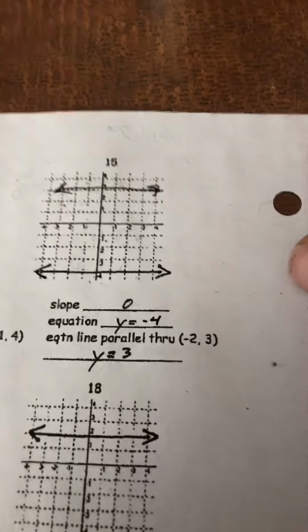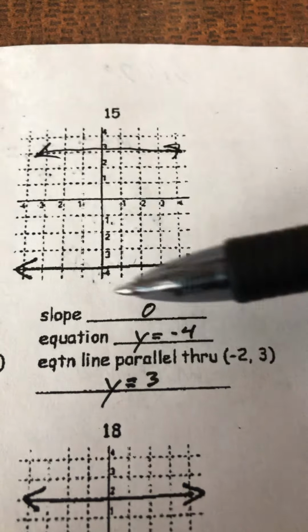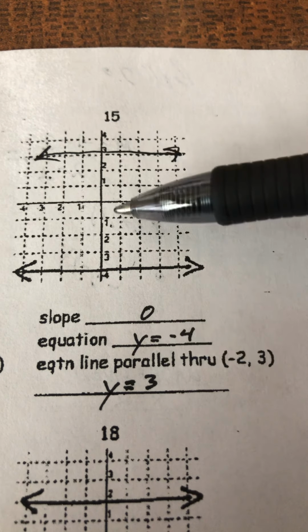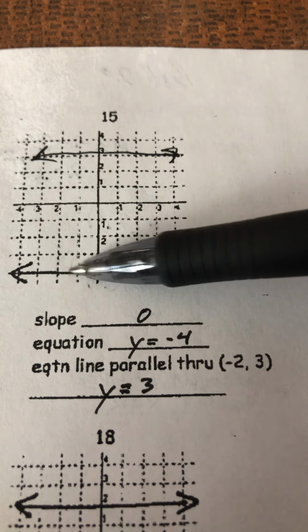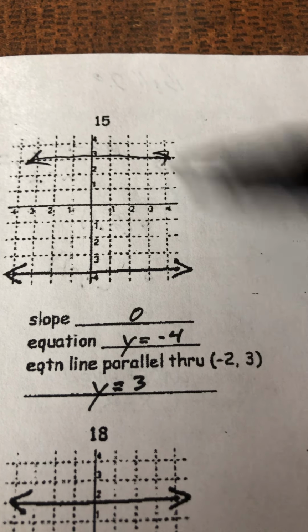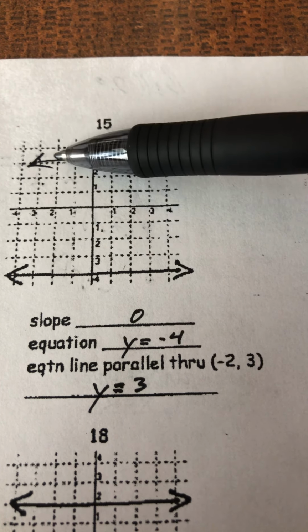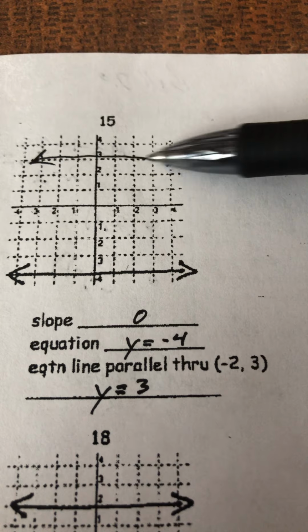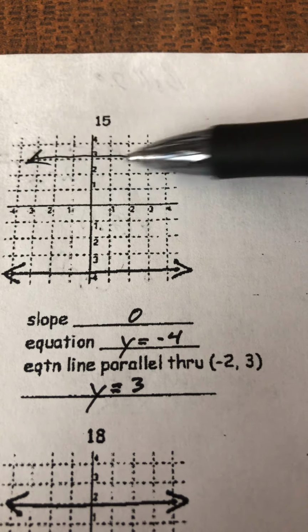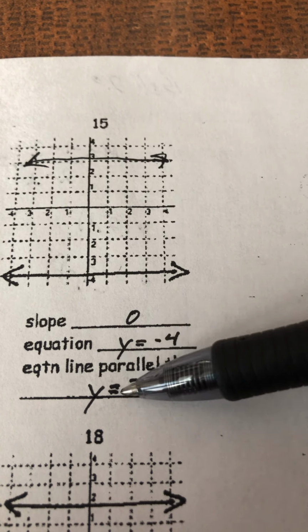See how that works? Okay, this one, I have a no slope at y equals -4. They want a parallel line through (-2, 3), so right here. So parallel means it's going to go this way horizontally, so that's going to be where y equals 3.